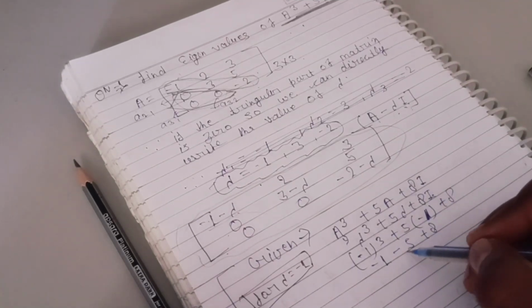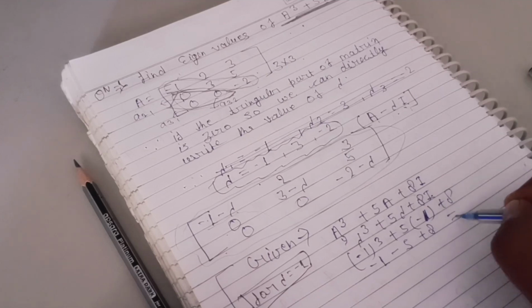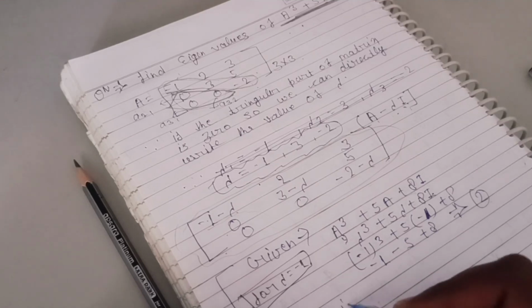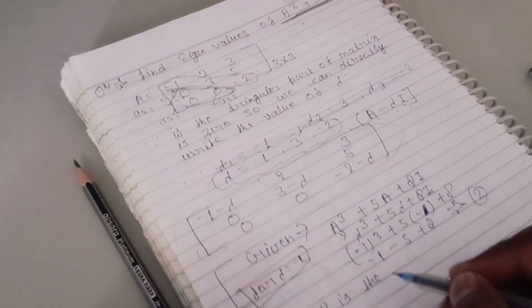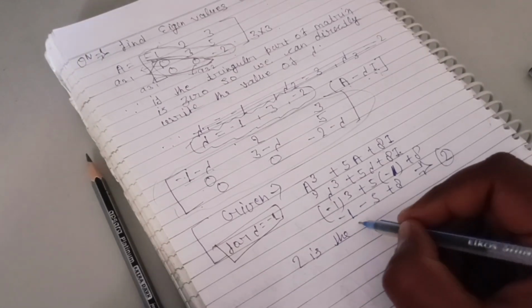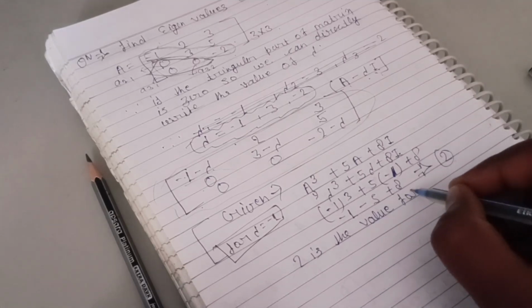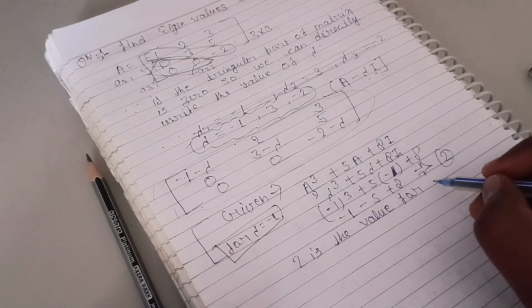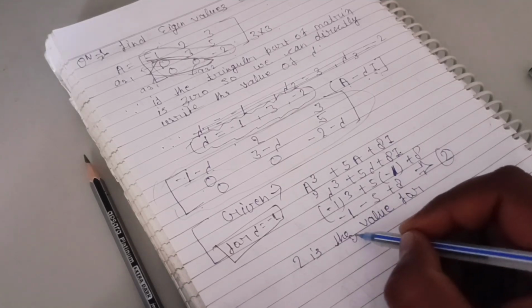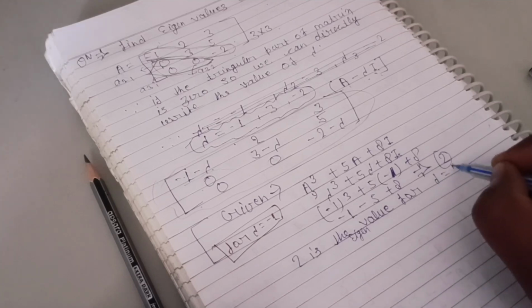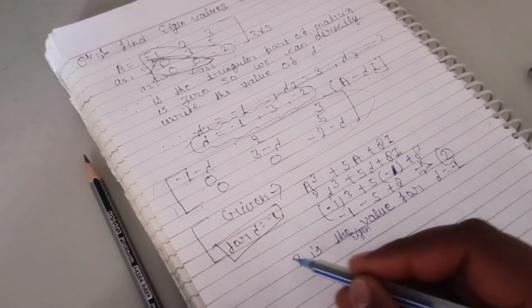So what will be here? Here it will be only 2. So 2 is the eigenvalue for lambda equal to -1.